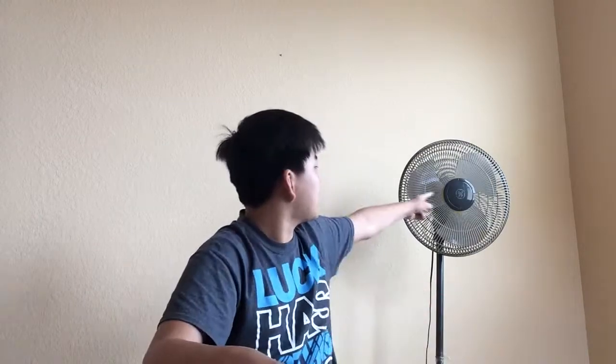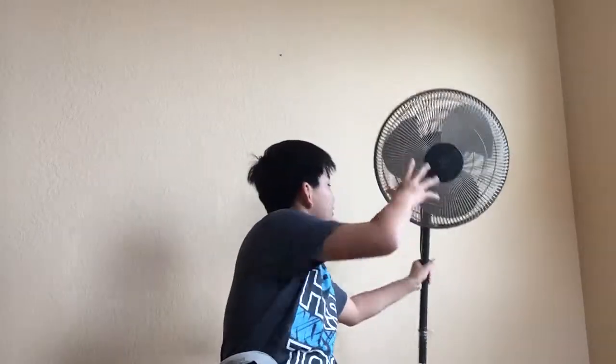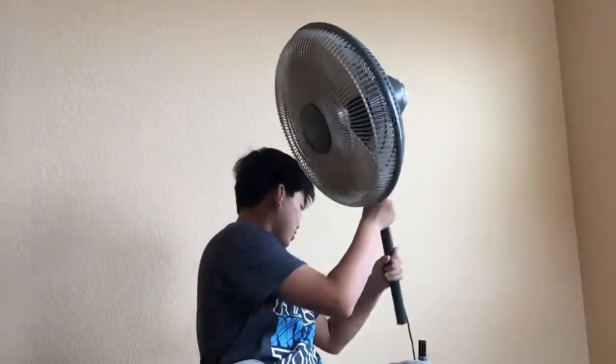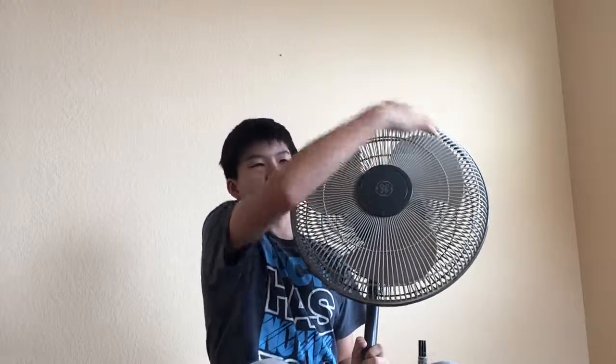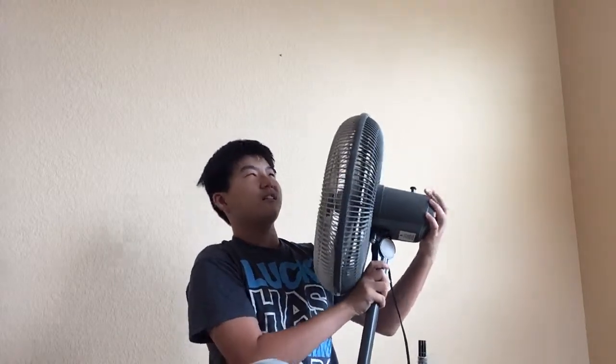Congruent and concentric circles. Congruent circles are, well, circles that have the exact same radius. Concentric circles are circles that have the same center, like this fan right here. Oops, I broke it. This circle here, there's a smaller circle here, another circle here, and another circle out here. So, makes sense. Going on.